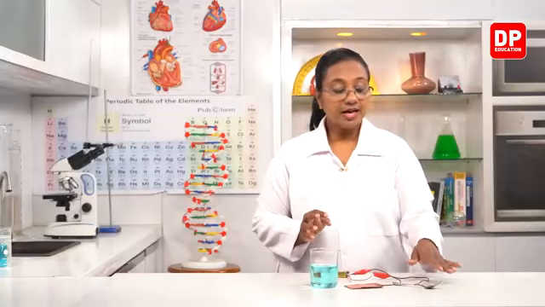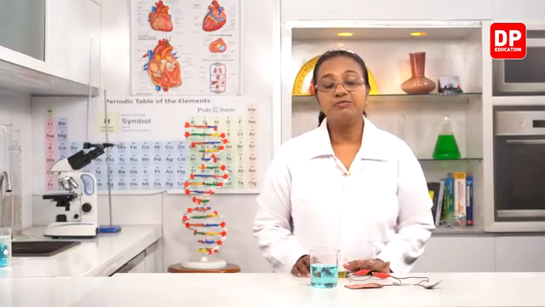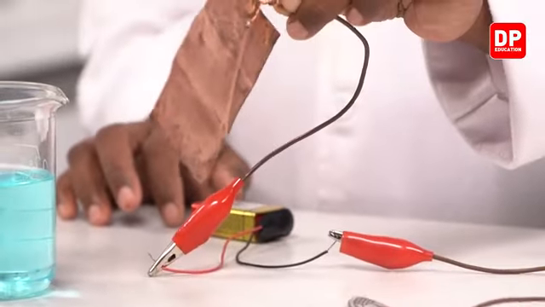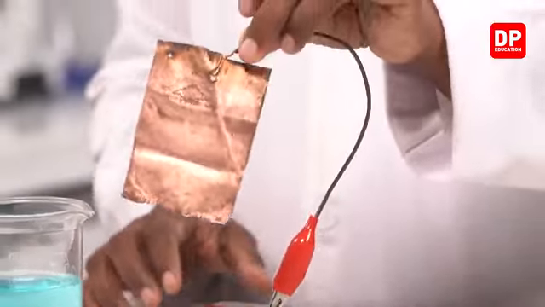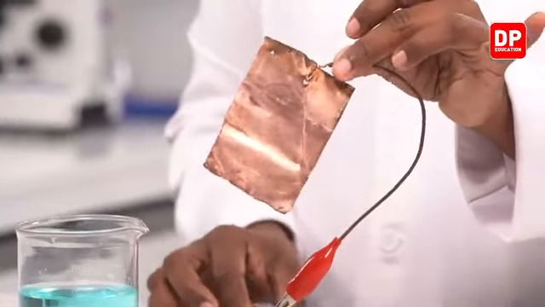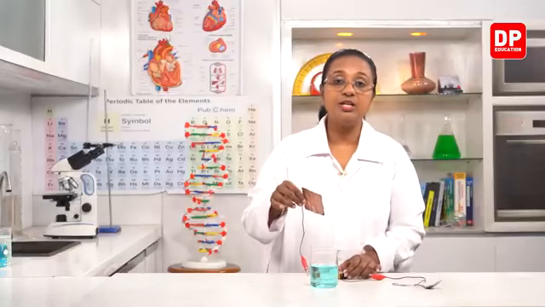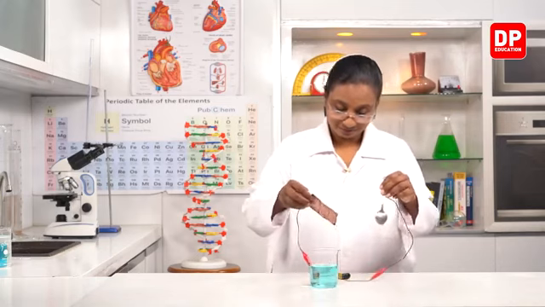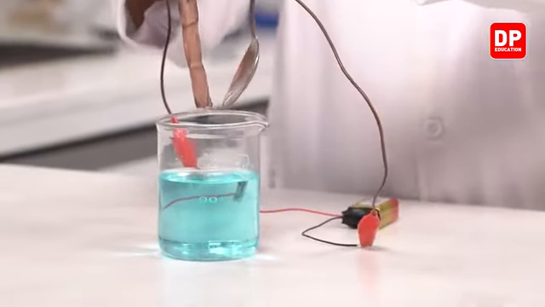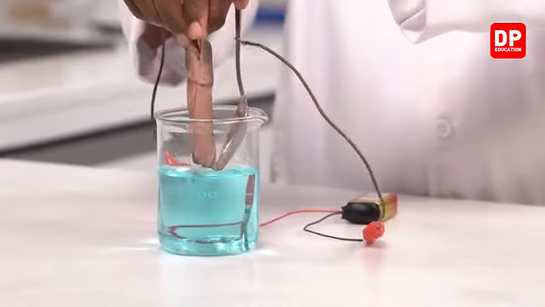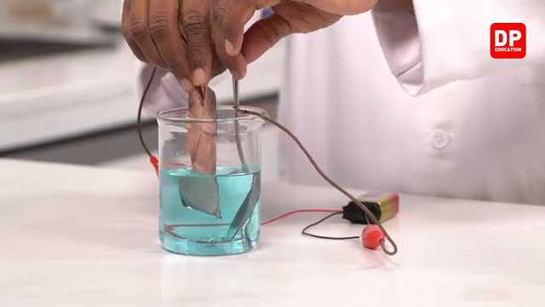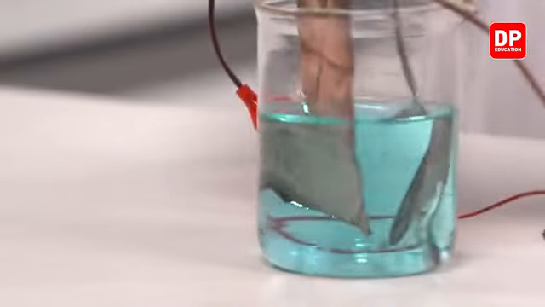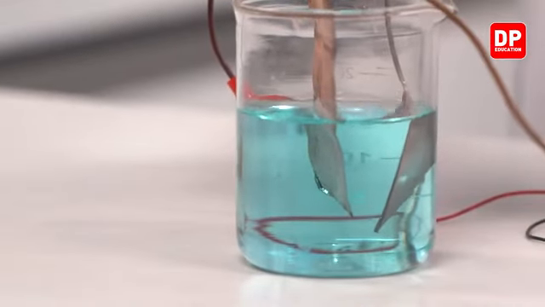So the object that has to be plated is connected to the negative terminal, and the metal that has to be plated should be the anode. So here we have a copper plate that is connected to the positive terminal. Now if we dip these two into the solution, that is the electrolyte solution, you will see the change. Here I am going to dip both the electrodes there, object and the copper electrode. You all have to observe what happens. You have to observe the spoon and the copper plate.